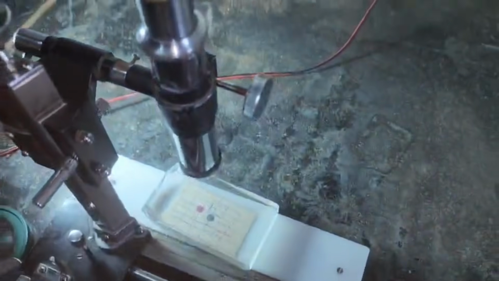Like this you have to focus. How to focus this one? Again using vertical screw. Now I am showing the vertical screw. You have to hold this screw, loosen this one and try to bring up or bring down this microscope.